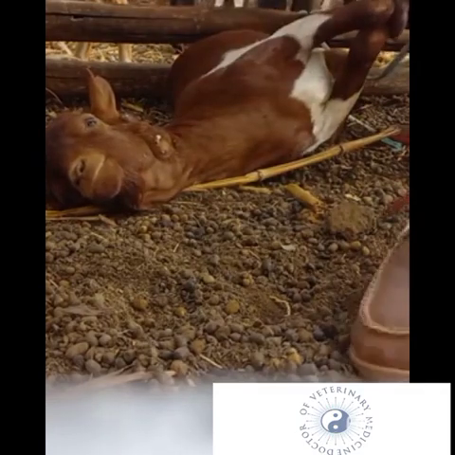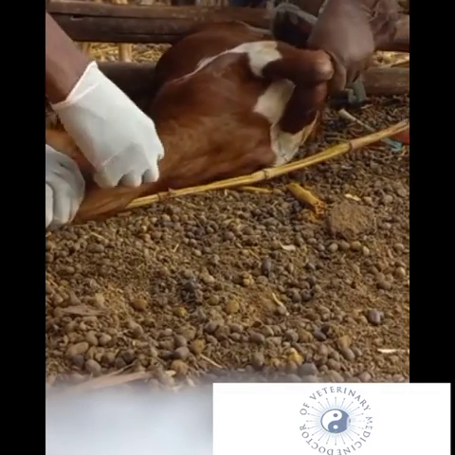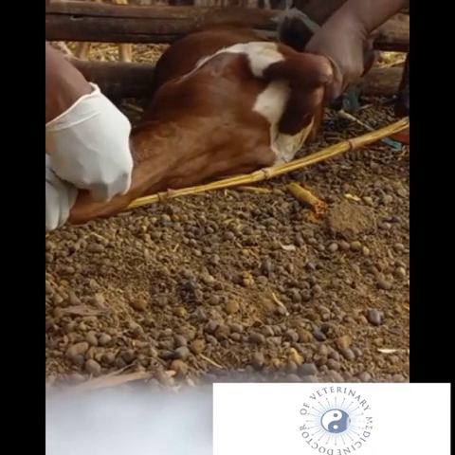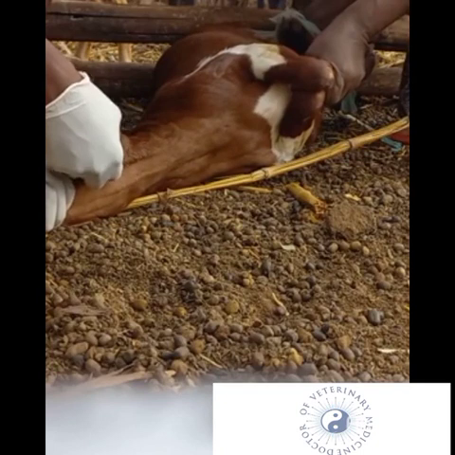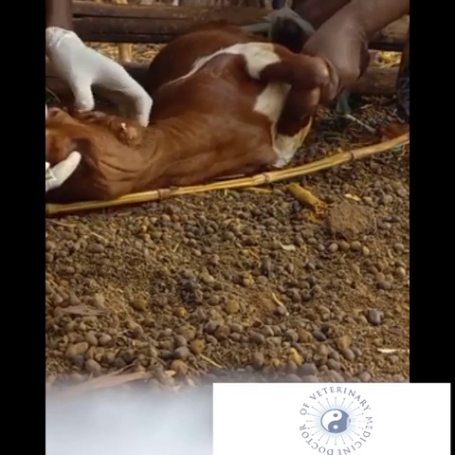What you're supposed to focus on is to make sure that you make the incision underneath the area, so that during the procedure, removing the pus will be very easy.